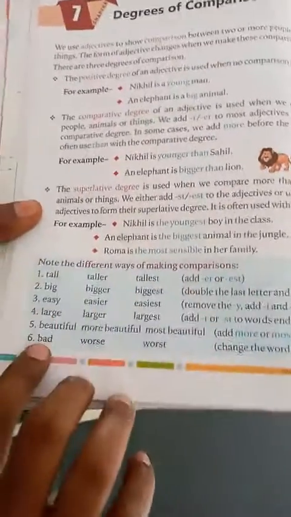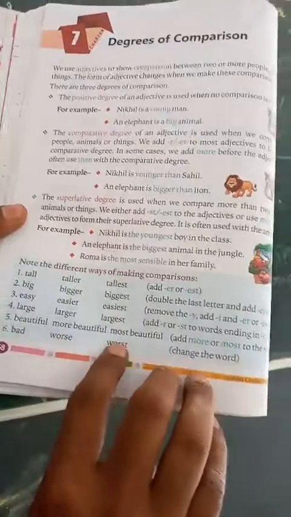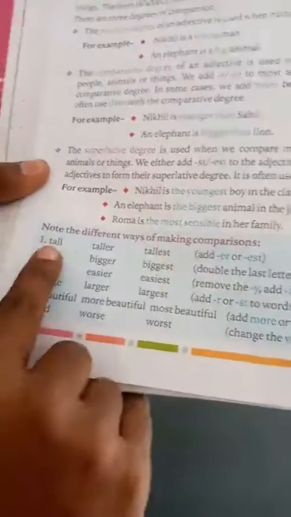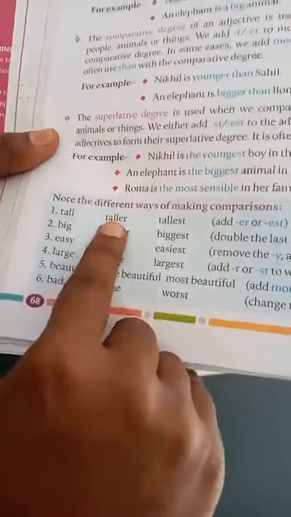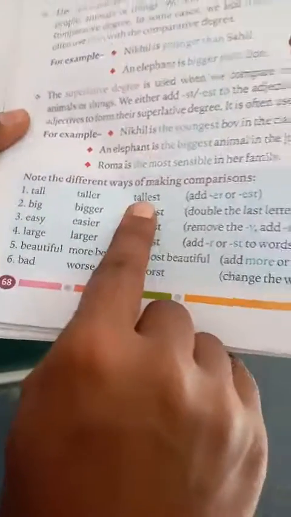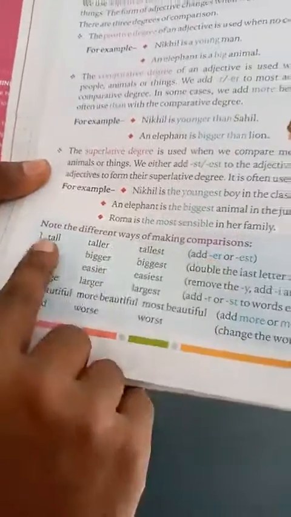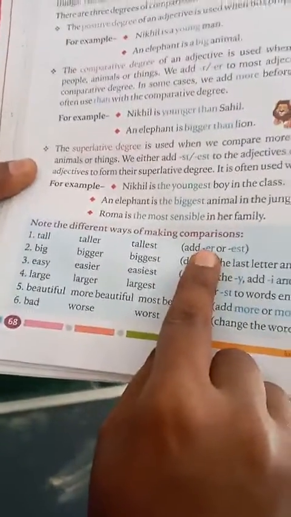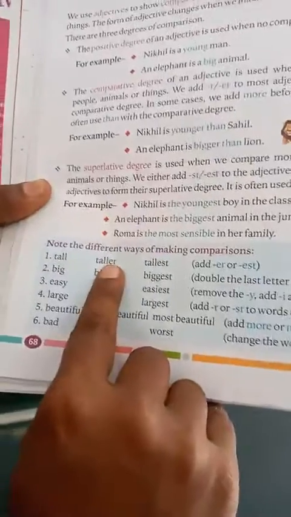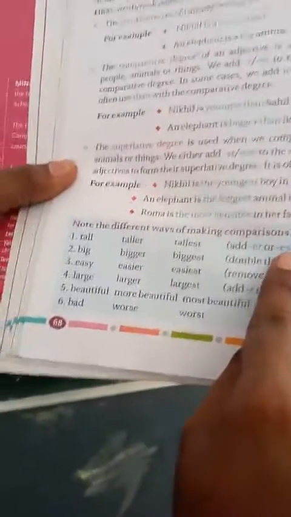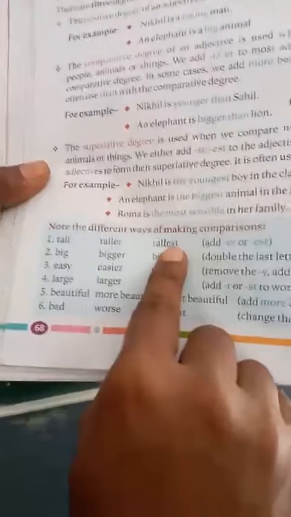Note the different ways of making comparison: positive degree, comparative degree, superlative degree. Here, tall changes to taller, tallest. In the positive degree, tall; comparative degree, taller; superlative degree, tallest. In the same way, here we just added ER in the comparative degree, and we added EST in the superlative, tallest.